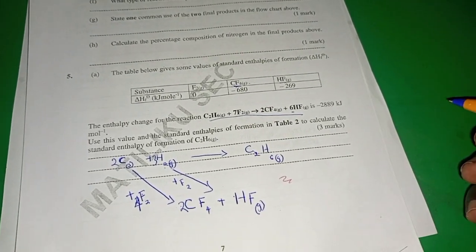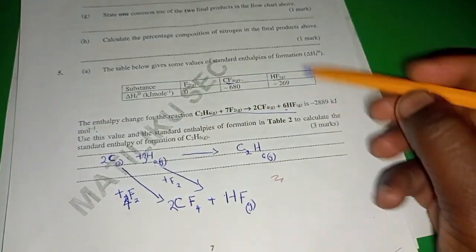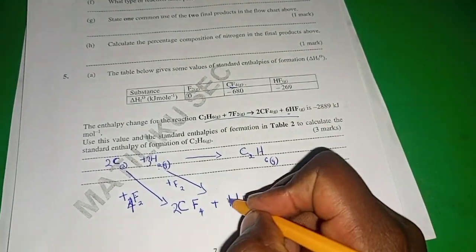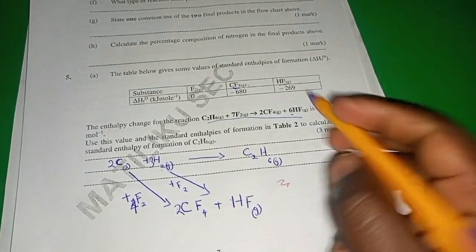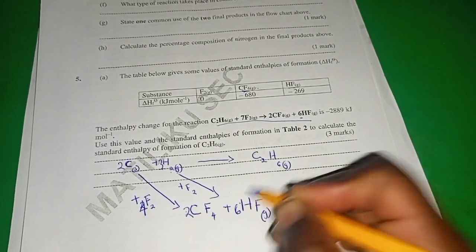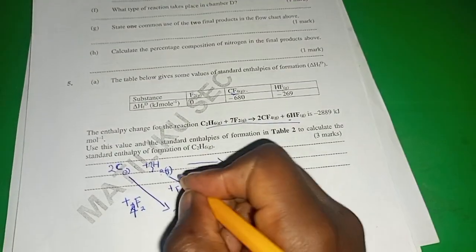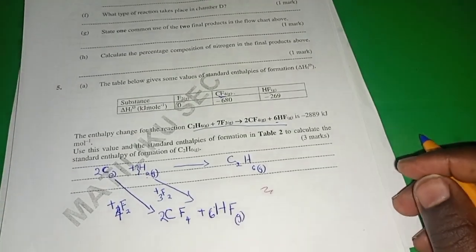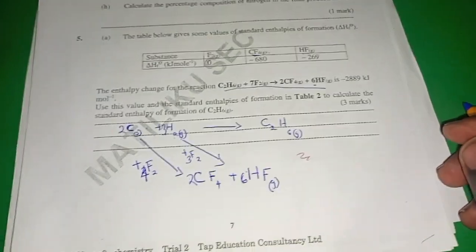So balance this equation here, balance by putting a 6, because hydrogen here are 6, balance by putting a 6 there, and we balance by putting a 3 there. So that equation is balanced.